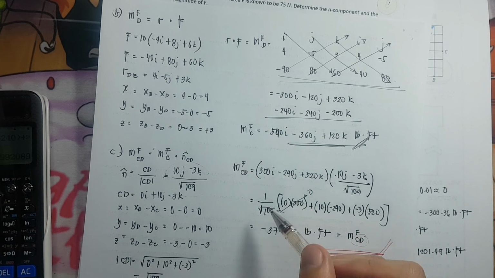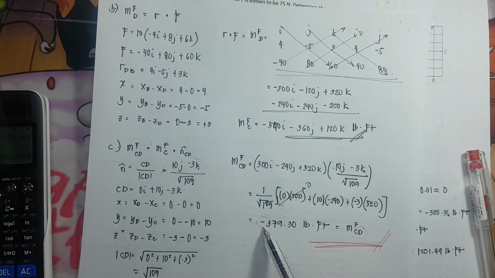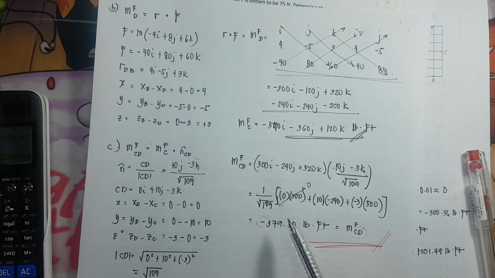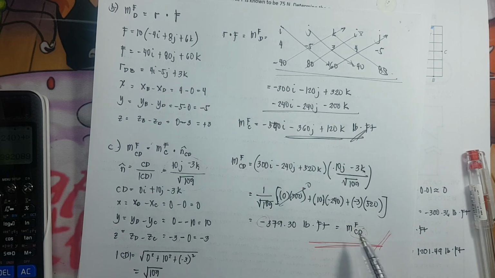That is all the negative sign means. I repeat, the negative sign only denotes that the direction of the moment is opposite of CD. So it is DC.